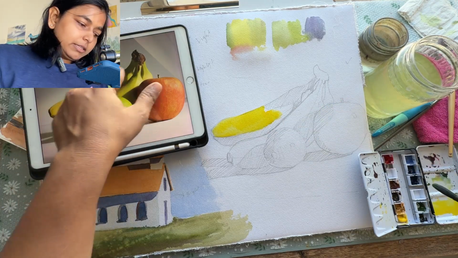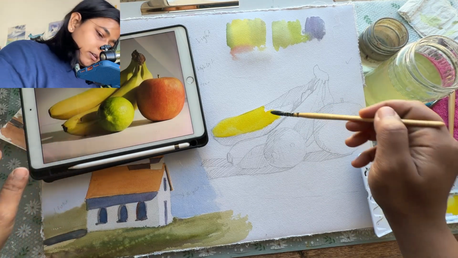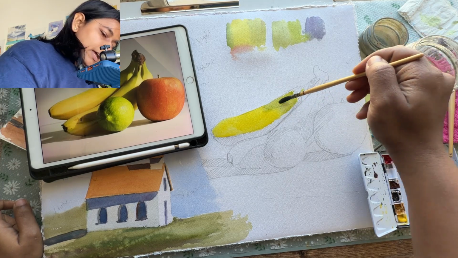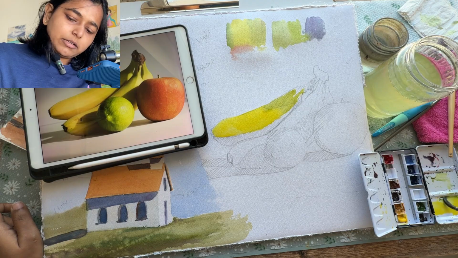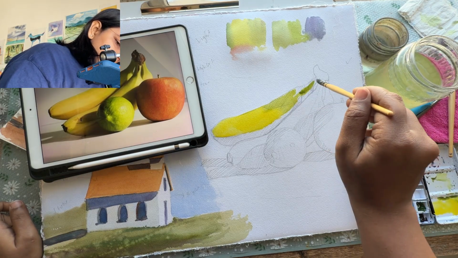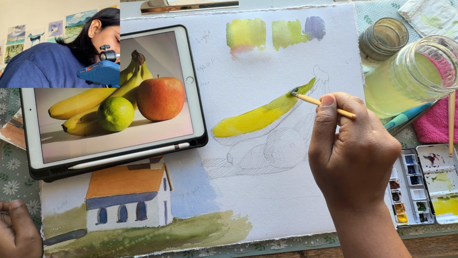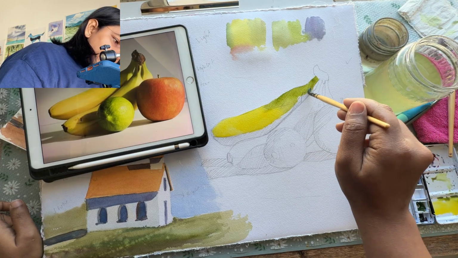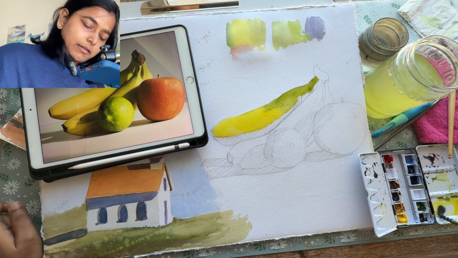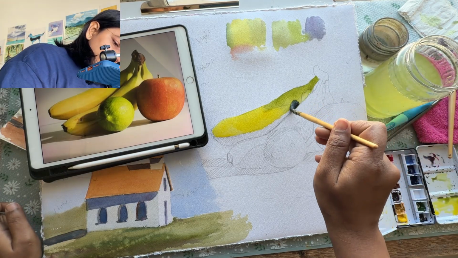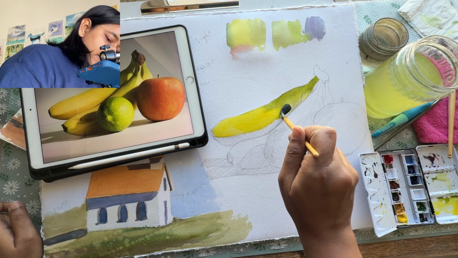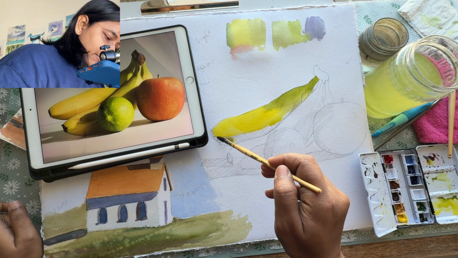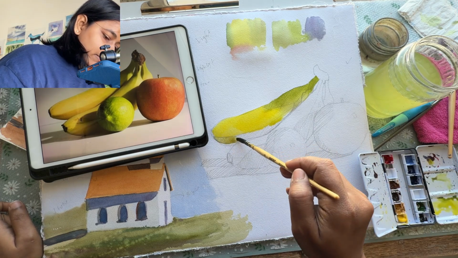So here on this side I see some of the greens. So I'll add some of the greens here. That will also have later, in the later stage. So here I see it is a bit of bright yellow. I think that's, then we need some shadow side, so I will add a bit of shadow on this side.